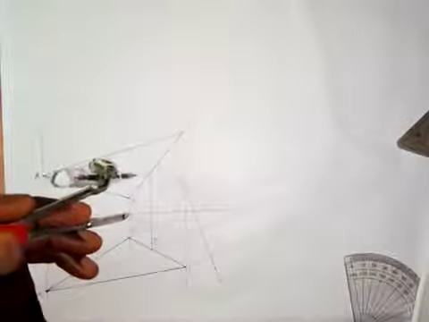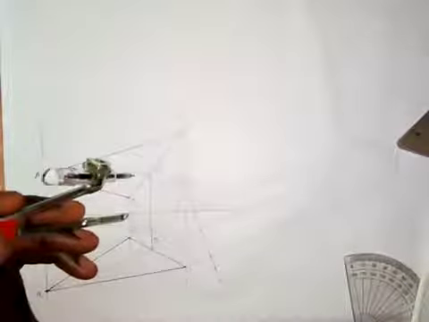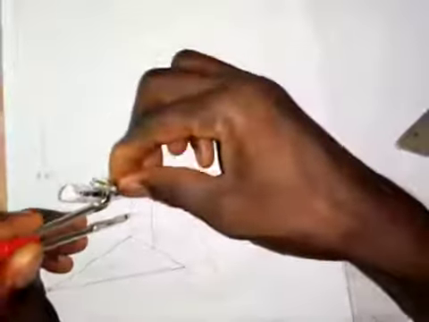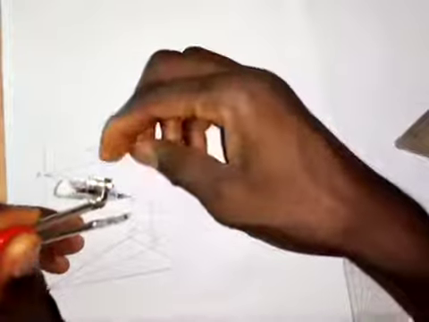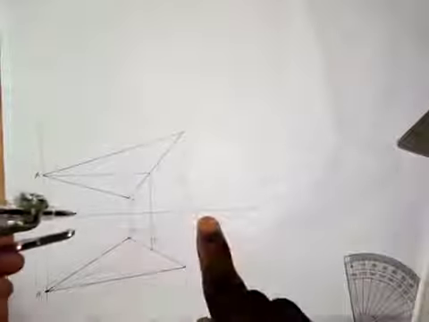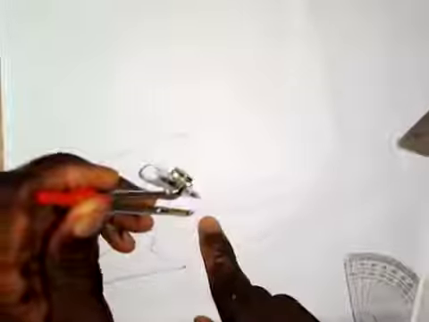Then put it on XY for B at this point, and extend to point B here. You take this distance like this. This line contains B1, so put it here and you make an arc here like this.